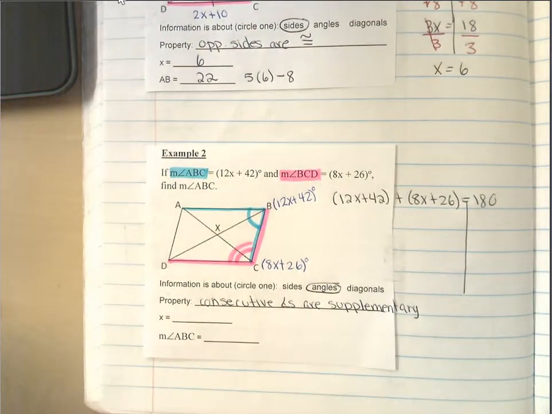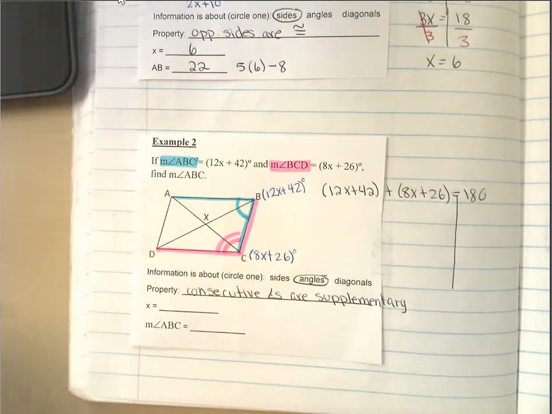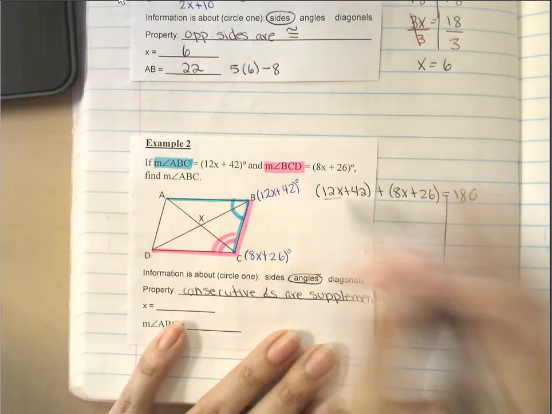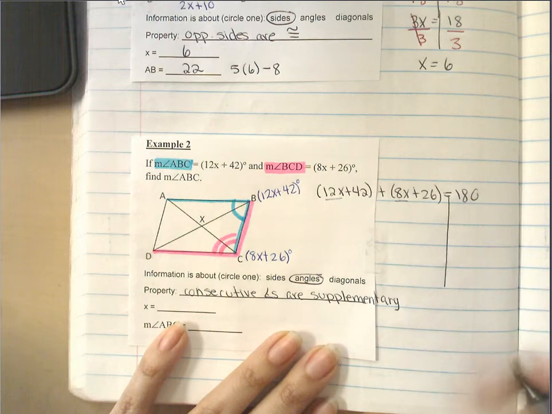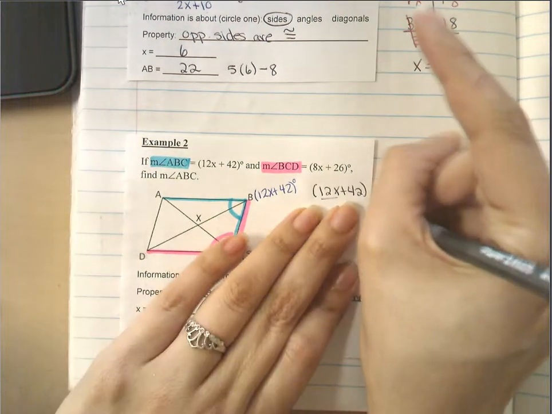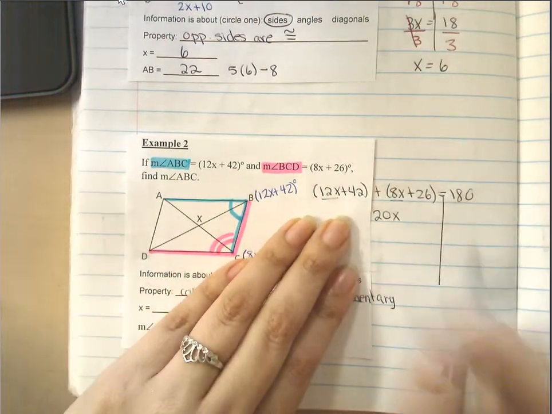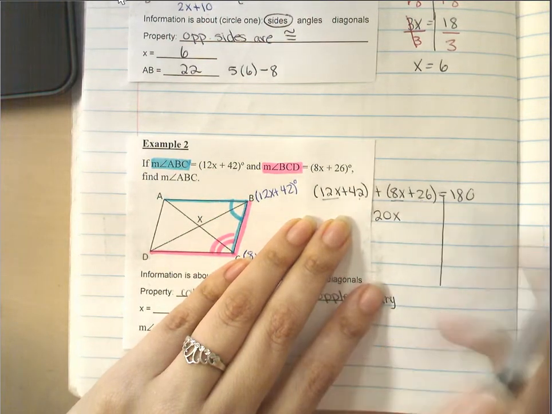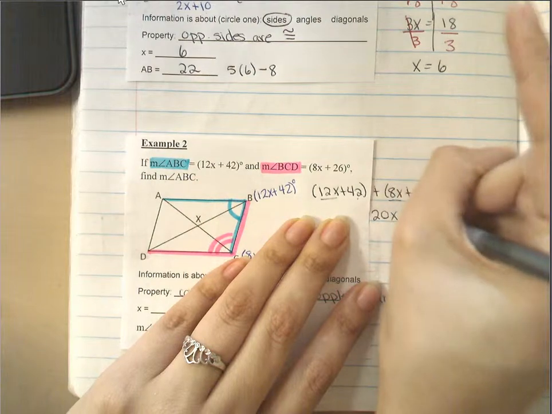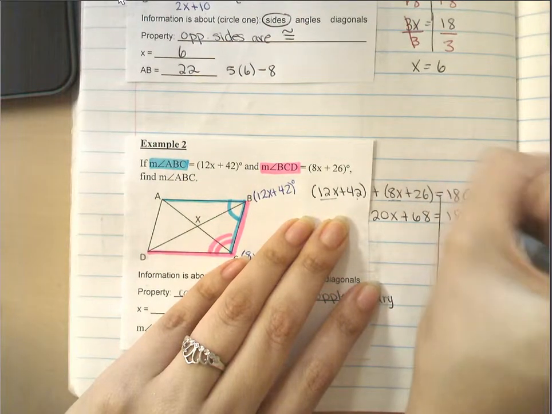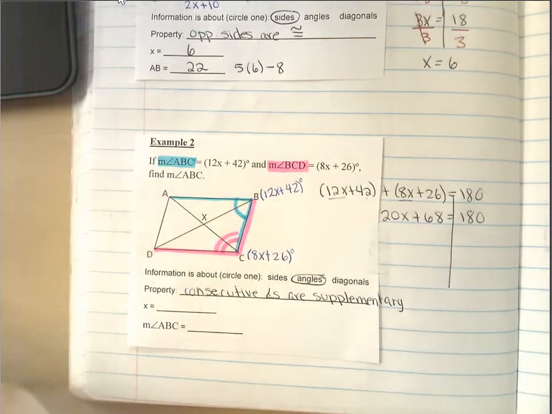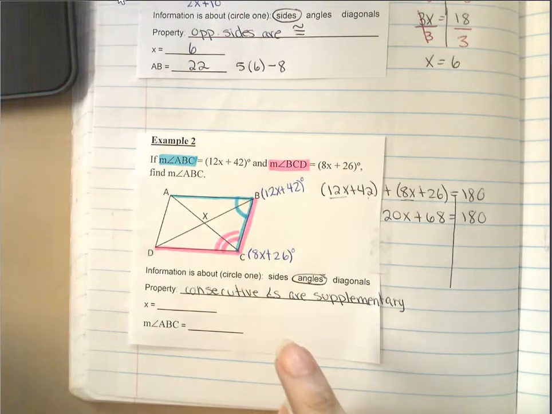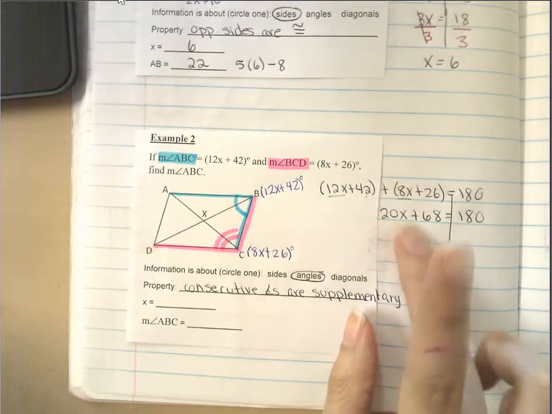Before you start trying to cancel numbers, you have to combine like terms. So I have 12x's here and 8x's here. That's a total of 20x's. So I have 20x. And then I have 42 plus 26. Those are my constants. So that's 68. And so now I have x on one side only. Now I can start getting x by itself.